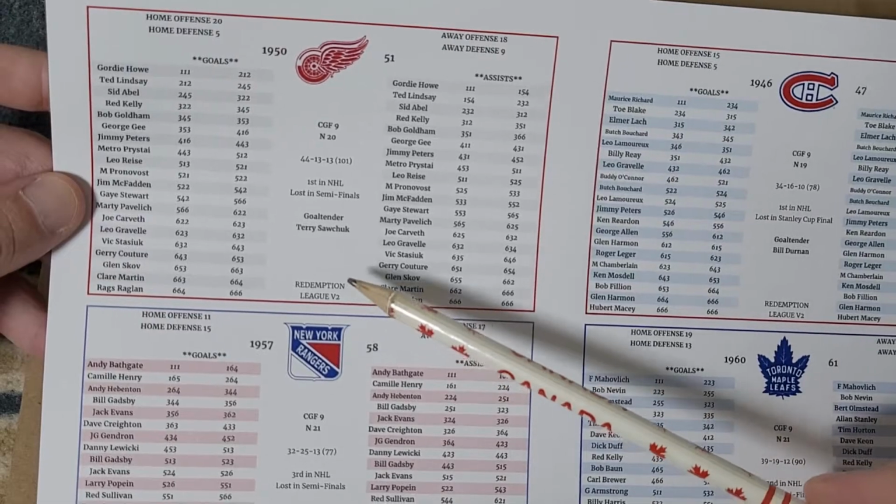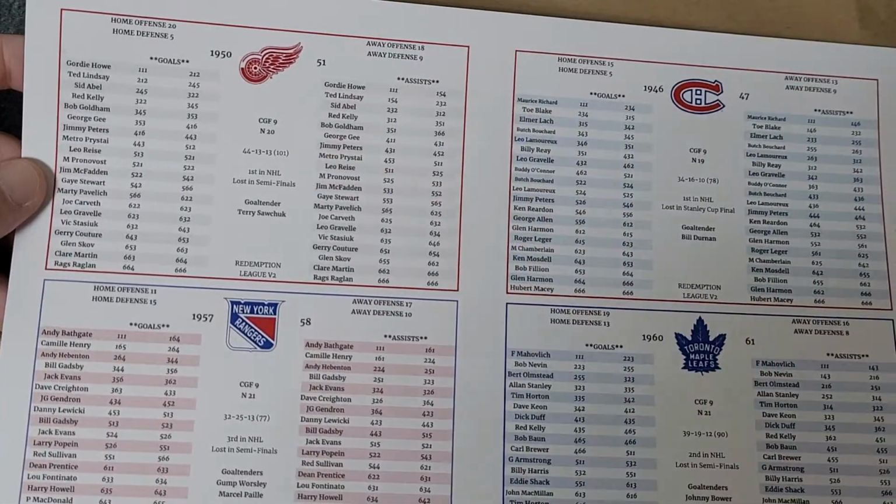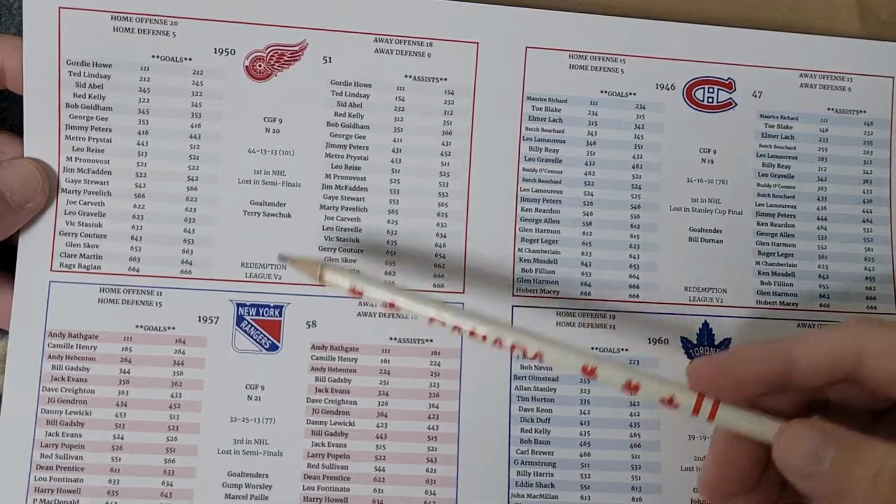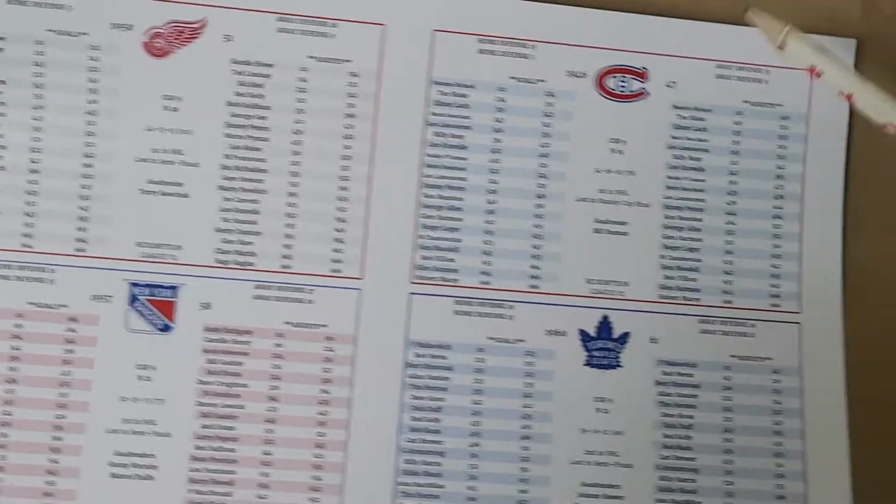And these all say Redemption League V2 at the bottom of them. So that's the thing, if you request them. Sorry that I have this personalized, customized information on these Mike Owens Quick Play Pro Hockey cards.